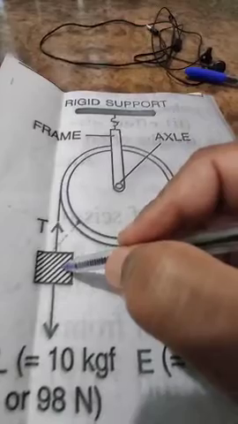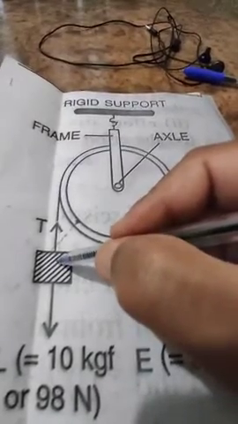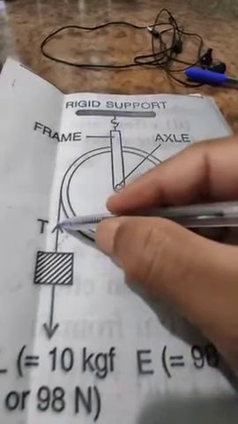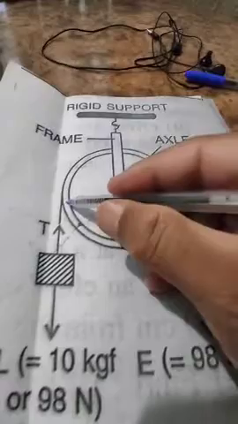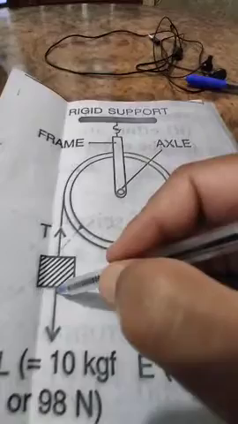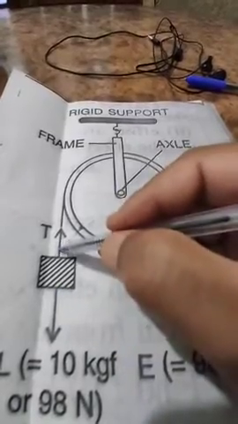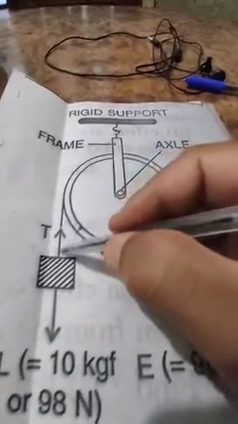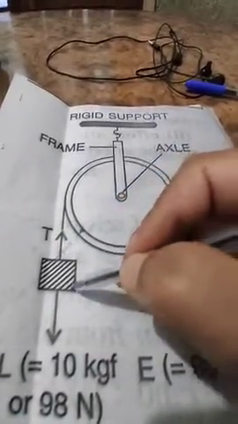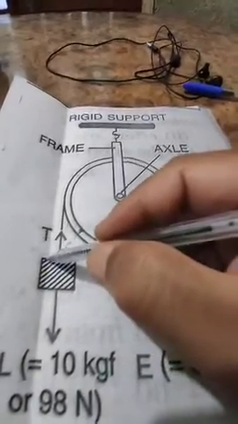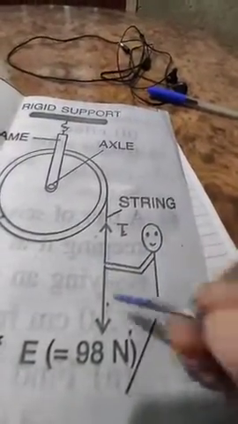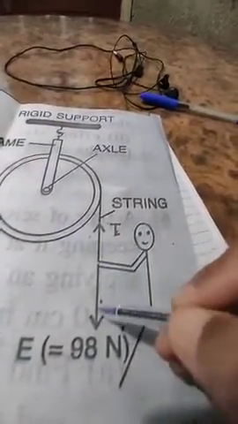So in order to balance the weight of this load, the force of tension in the string balances it. The load is acting vertically downward, and the force of tension in the string is acting vertically upward in order to balance the load. Got it? Now on the other side, the effort is being applied in the vertically downward direction.